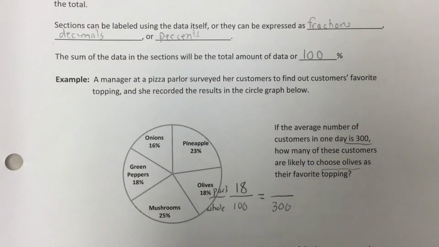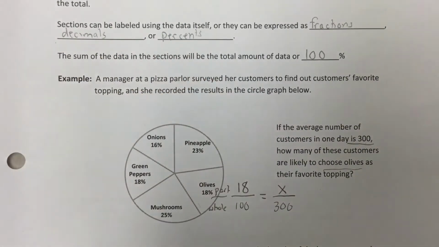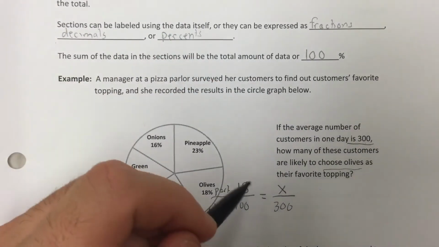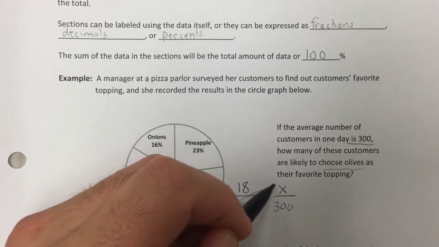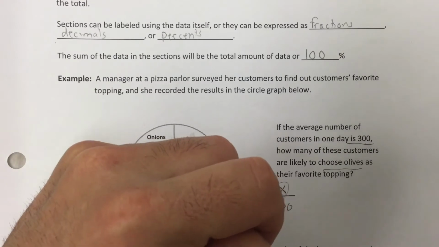And remember, once you have a fraction equal to a fraction, then you can cross multiply. I'm going to put an x up here because this is what I'm trying to figure out. I'm trying to find the olive. And so I'm going to cross multiply diagonally this way: 100x. Don't forget your equal sign.